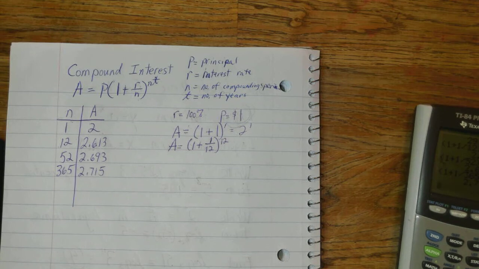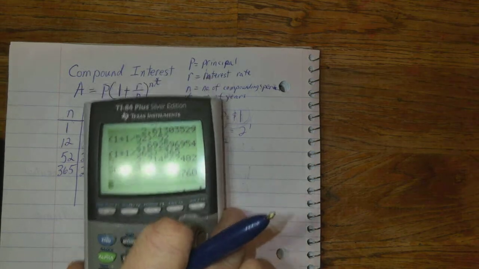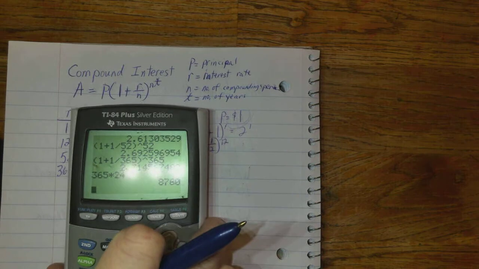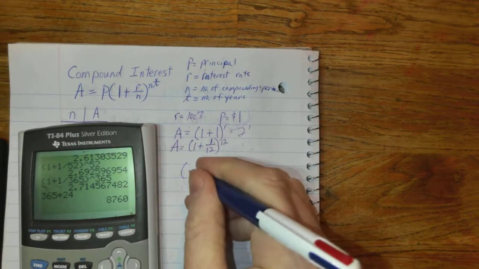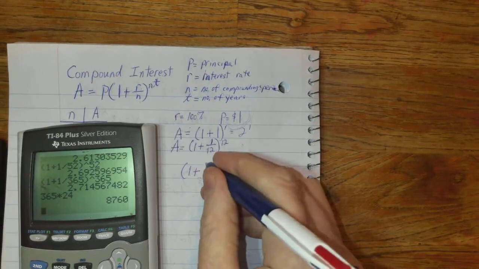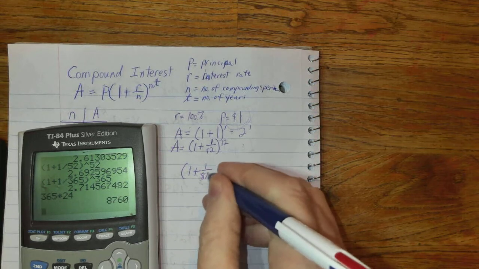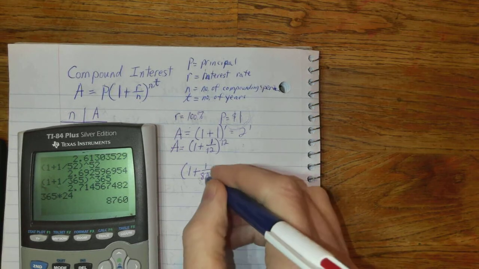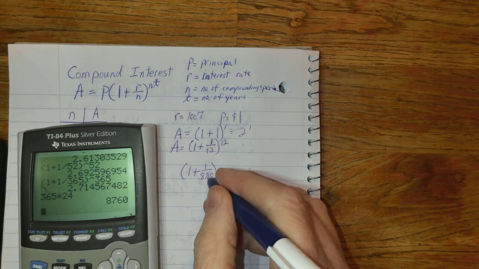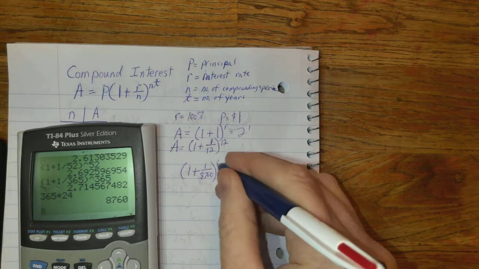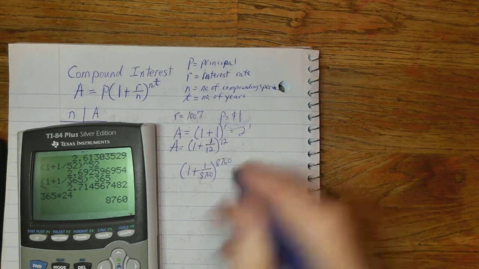Well, let's do every hour. 365 days times 24 hours is 8,760. So I'm going to do 1 plus 1 over 8,760, taking that 100% and splitting it into 8,760 parts and raising that to the 8,760th power.